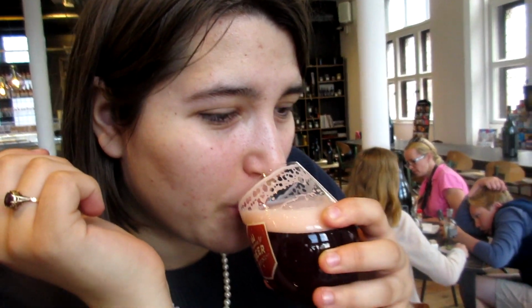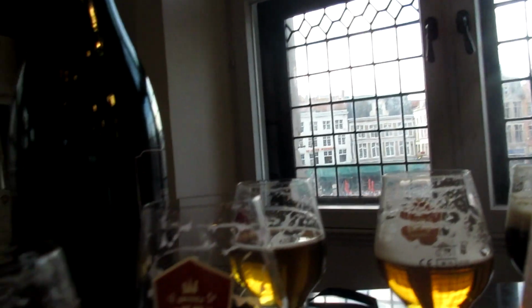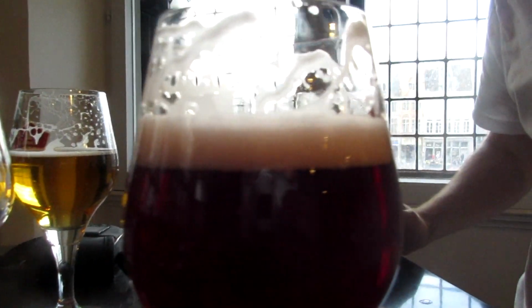It smells like Ribena. What's it like? It's kind of like cranberry juice. I'm kidding, try it. Oh yeah, it's nice. It's fruity, but slightly tart, but not bad. Alcoholic fruit juice.